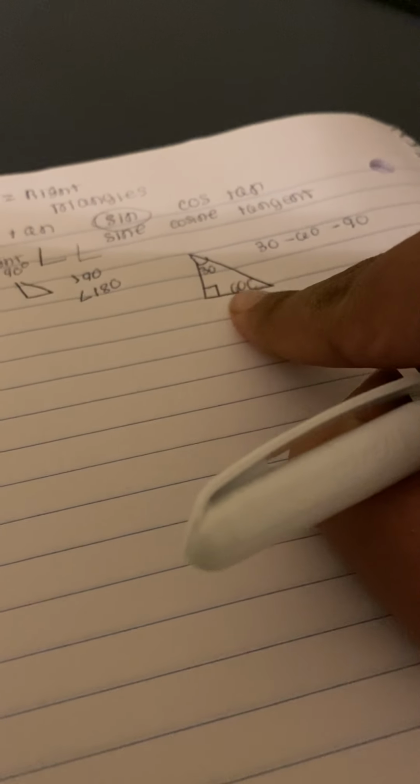As you know, triangles do add up to 180. 30 plus 60 is 90, plus 90 is 180. So now, referring back to our sine, cosine, and tangent, what does this mean? Well, we do know that this is the hypotenuse, and this is a leg. Think about it as these are basically the legs that lift up the hypotenuse.